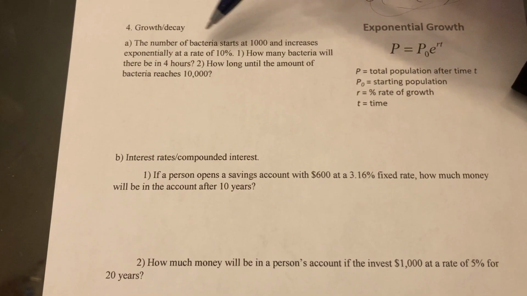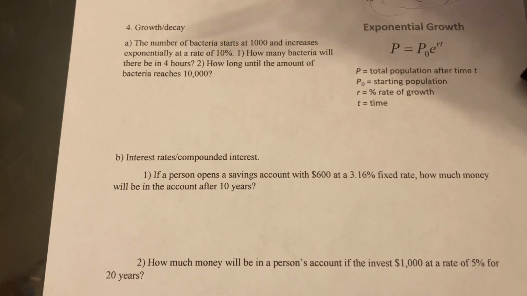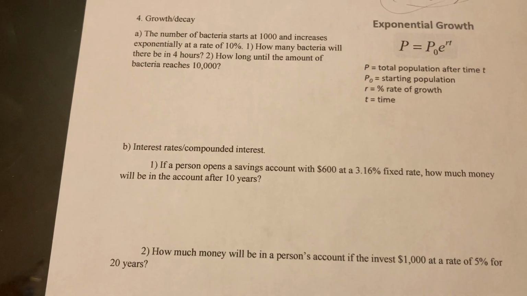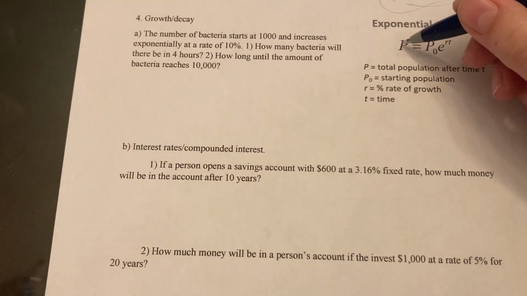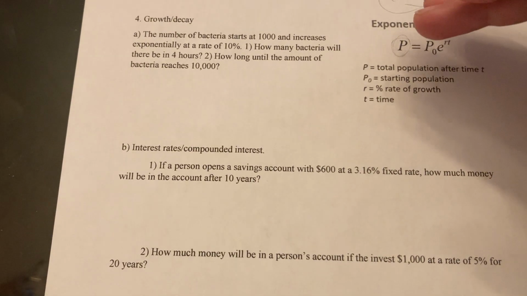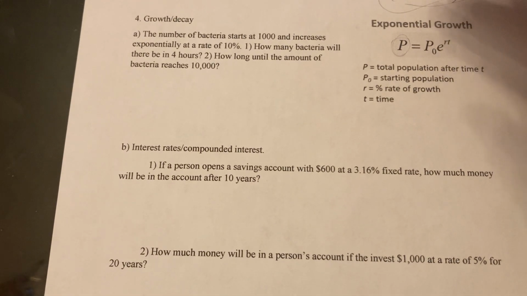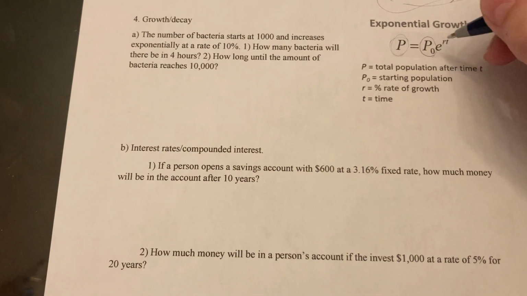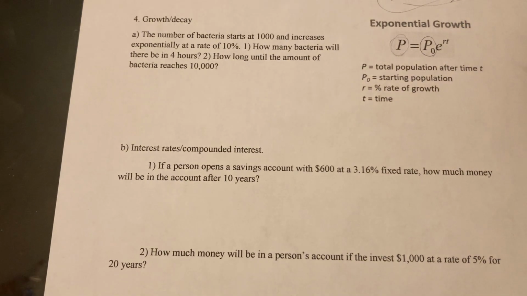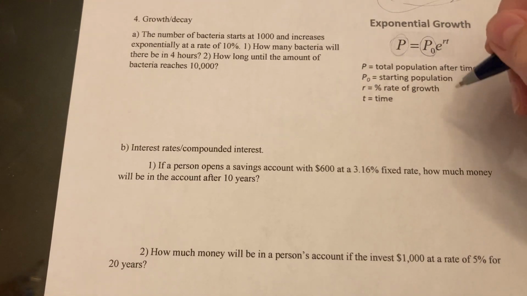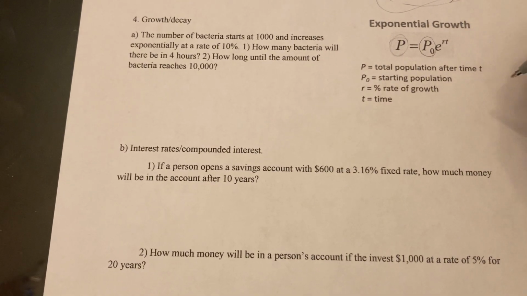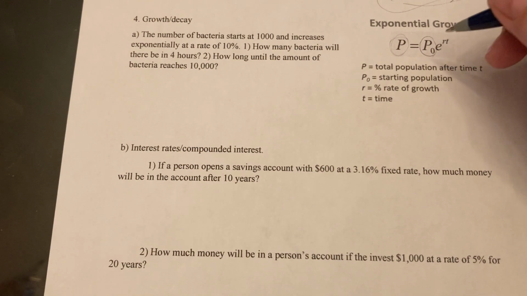All right, the number of bacteria starts at 1,000. Oh, you know what? I apologize. We should come over here and look at this first. This exponential growth has quite a few things in it. This guy is the total. At the end of the day, after everything has happened, what do you have left? This guy, notice I'm including the 0, is the starting point. So when time is 0, what are you starting with? What is the amount of either money you have, bacteria you have, livestock you have? What is your starting amount?